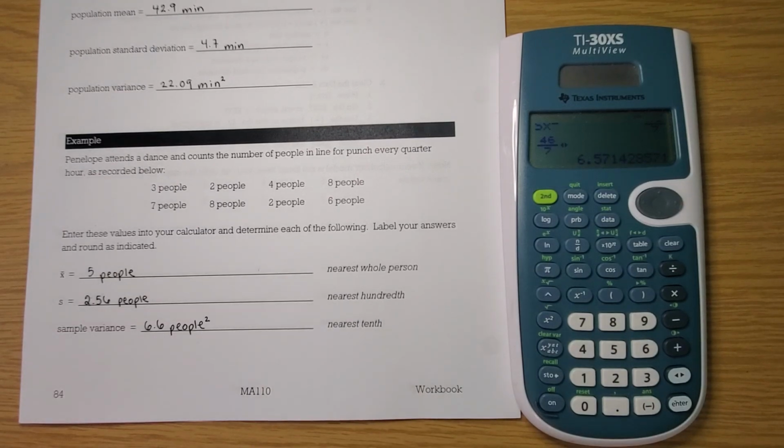All right, so I hope this helped you with your TI-30XS Multiview. Next, we're going to go through the TI-30X2S.